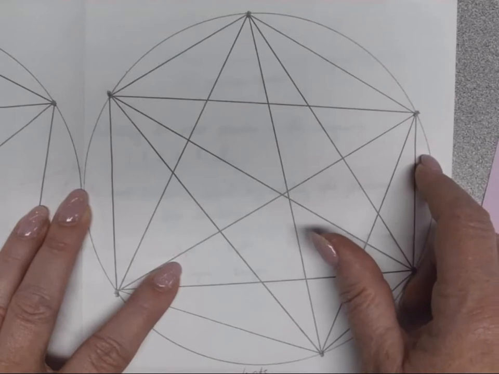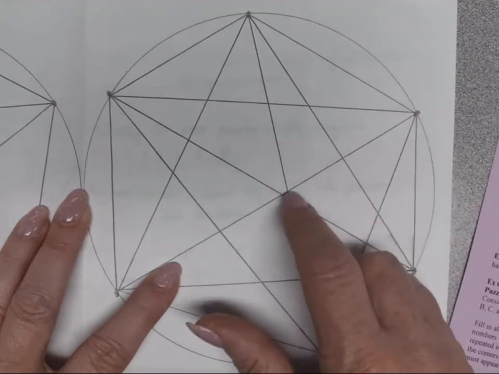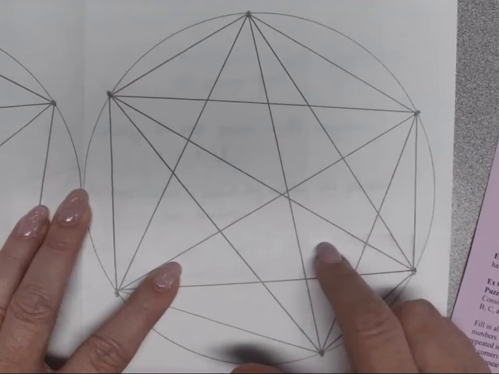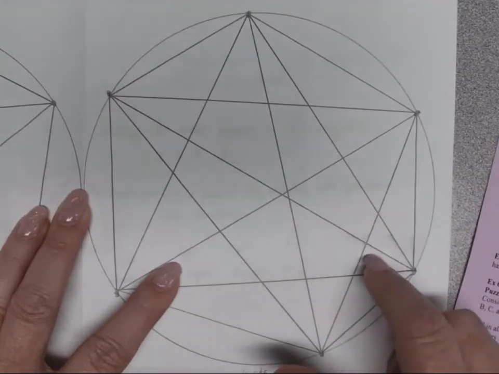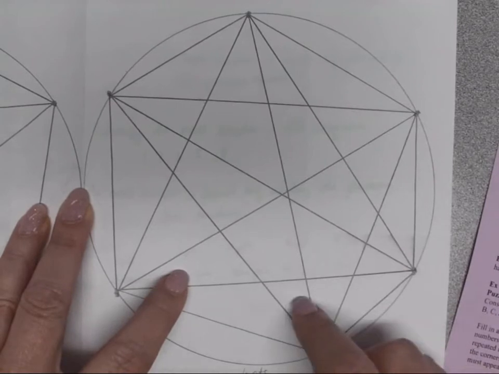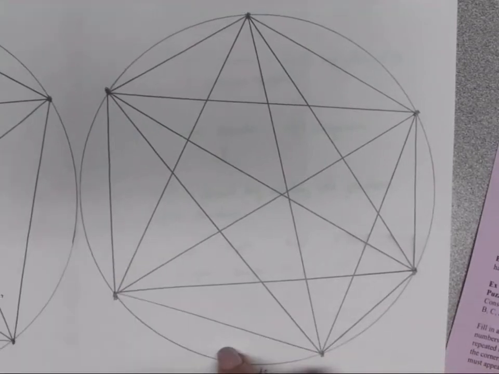15, 16, 17, 18, 19, 20, 21, 22, 23, 24, 25, 26, 27, 28, 29, 30, and 31. I end up with only 31 regions.